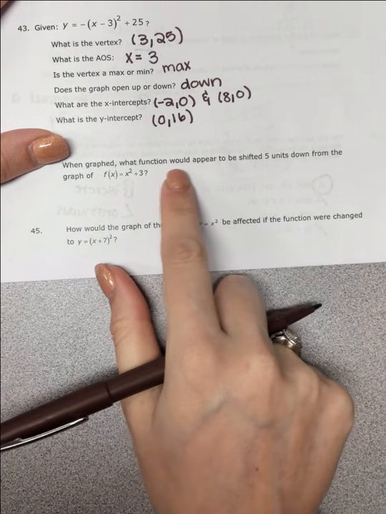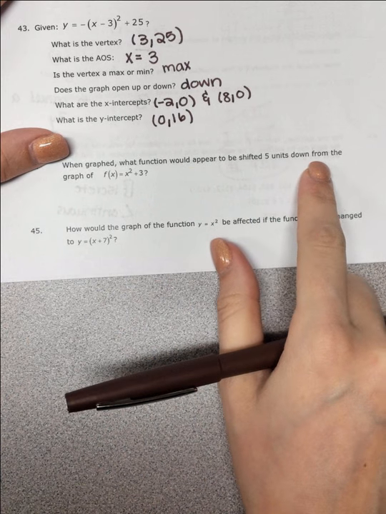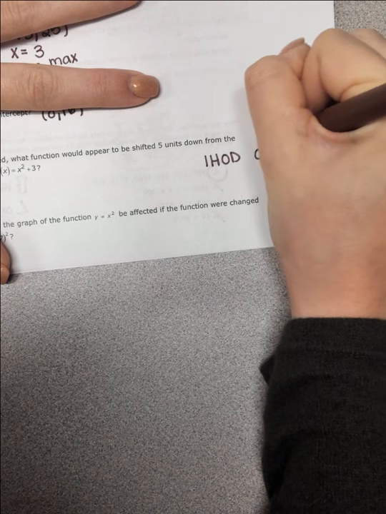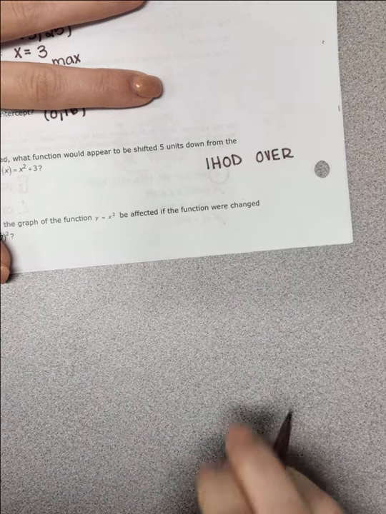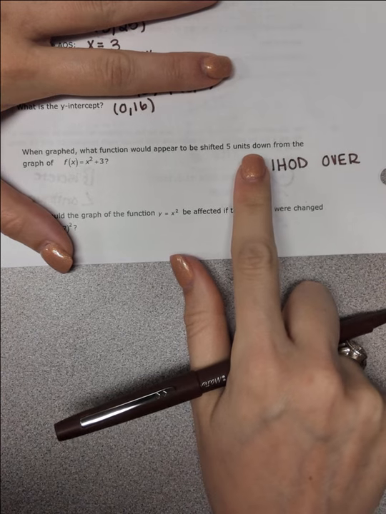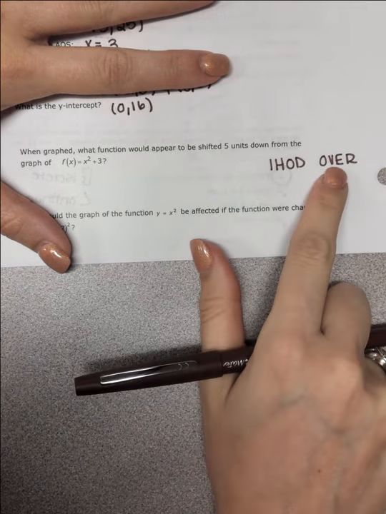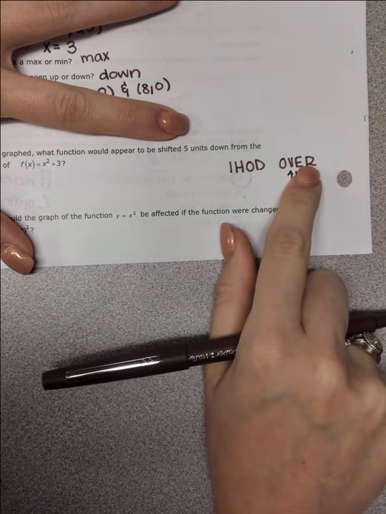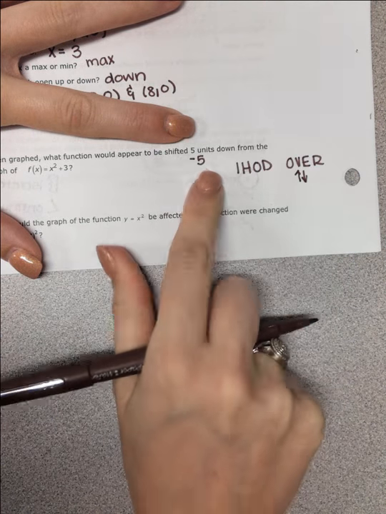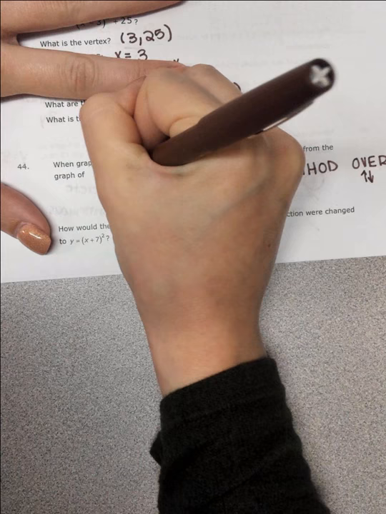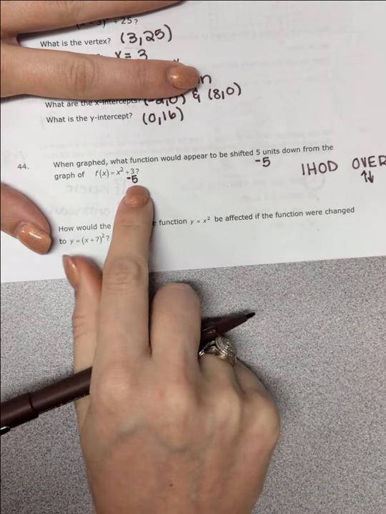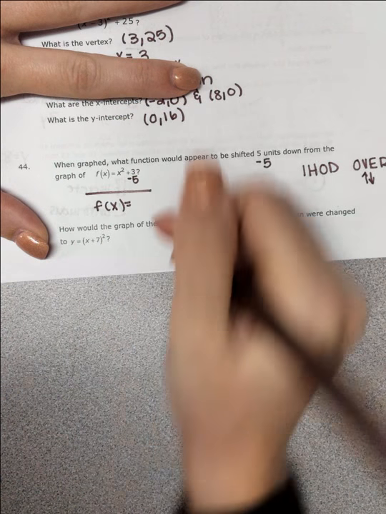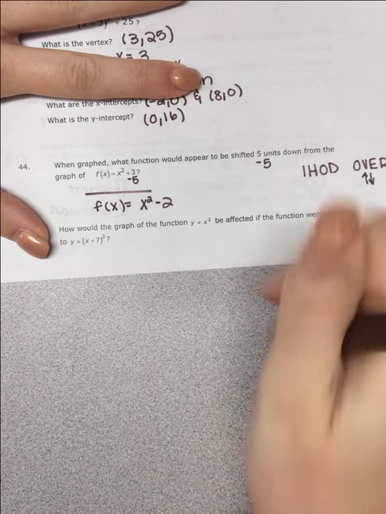When graphed, what function would appear to be shifted 5 units down from the graph? I had over. Oh, I should have written that the other way, but that's okay. I had over, okay? 5 units down. So we're wanting to make a vertical change, and vertical means up or down. So it's exactly what you think, and it needs to be outside the parentheses. So this is -5 outside the parentheses. So we're making this change to this +3. So our equation would be f of x equals x squared minus 2.